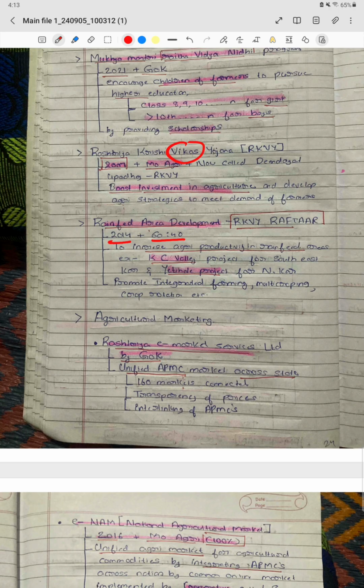So what are the ways they can increase the water here? Through development of different kinds of projects. For example, the KC Valley project in the Bangalore region, especially in the southeast of Karnataka, where the waste water from Bangalore is processed and further sent to groundwater, which further improves river health. And then we have the Yettinahole project that is especially in the North Karnataka region.